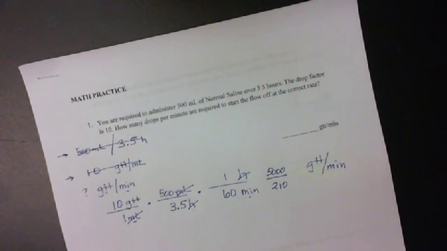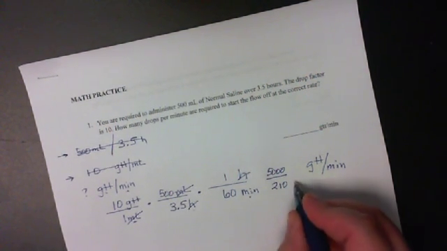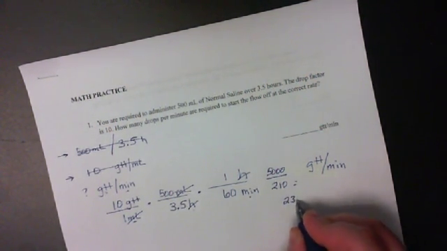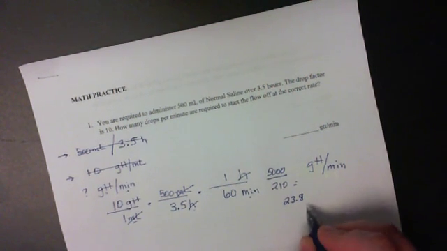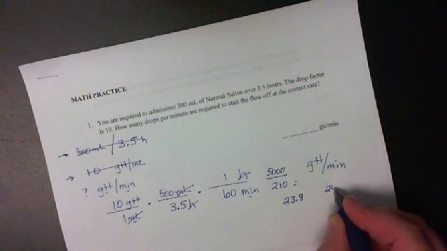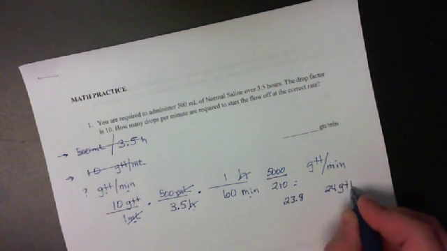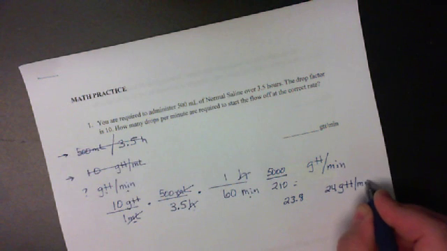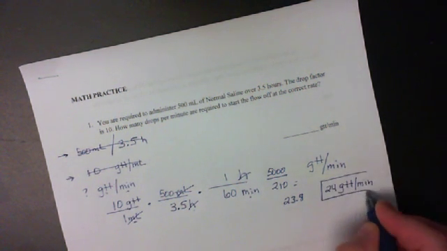Then 5,000 divided by 210 gives us 23.8. I'm going to round that up, because anything over 5 rounds up, so I'm going to put 24 drops per minute. And that is our final answer.